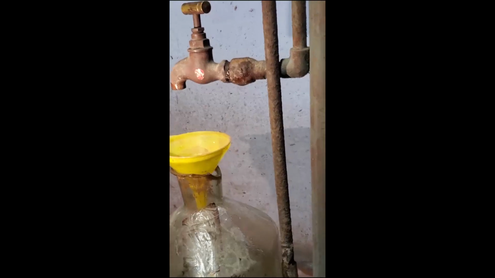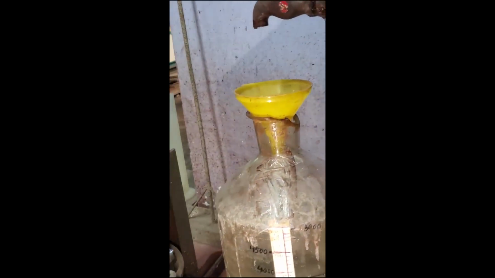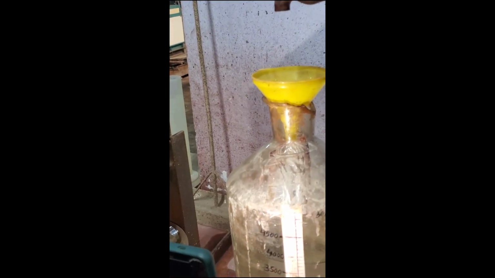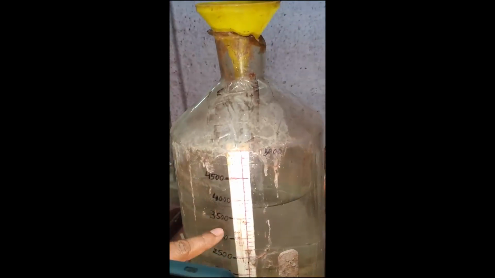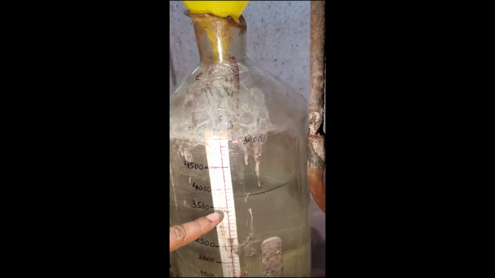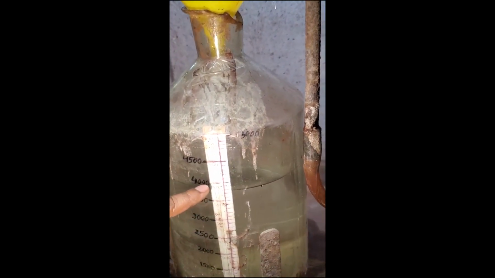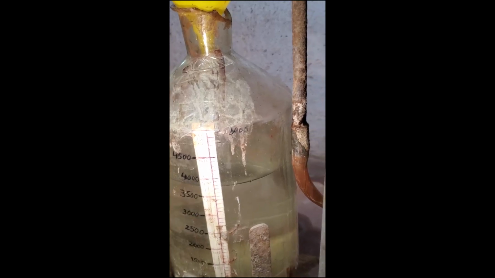What we will do? We will fill the water. Before filling the water, we have to see the initial reading. The initial reading is 3750. You can see here the reading is 3750. This is 3500. This is 4000. So it is 3750.